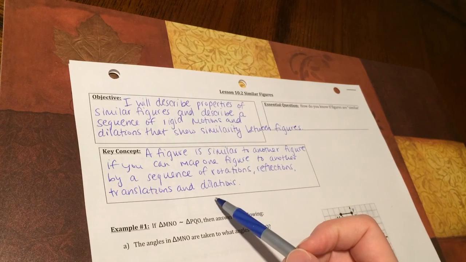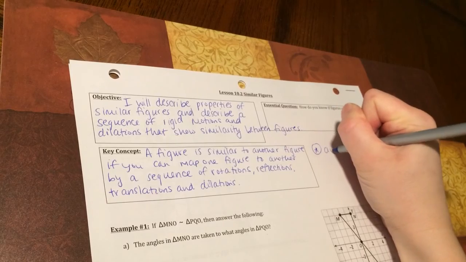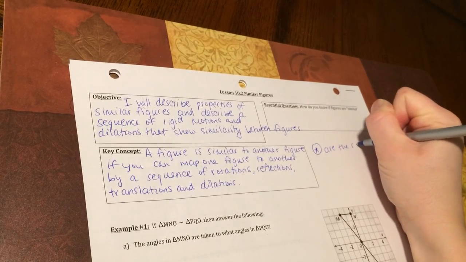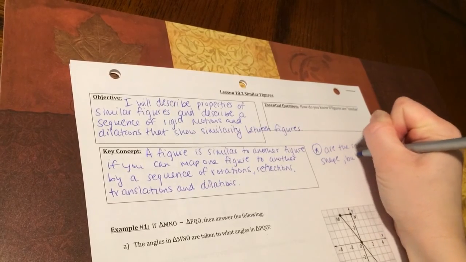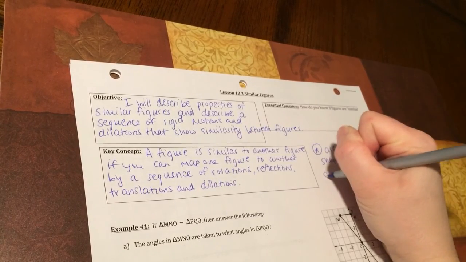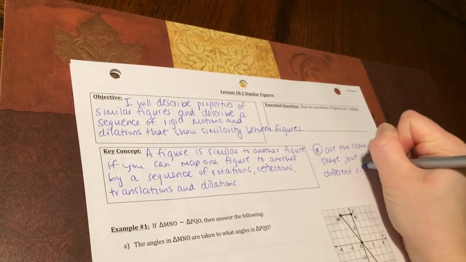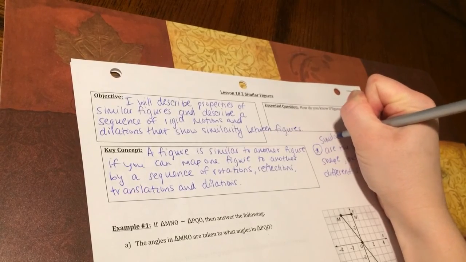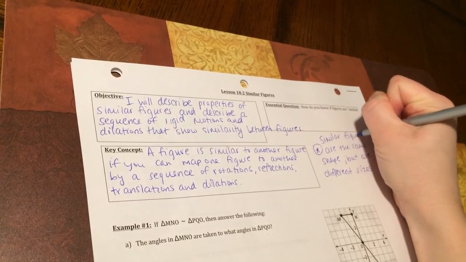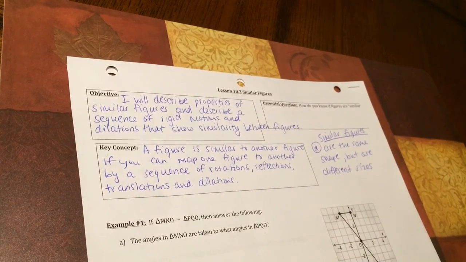But similar figures, let's write this down, are the same shape but are different sizes. So let's write that. Similar figures are the same shape but are different sizes, okay?